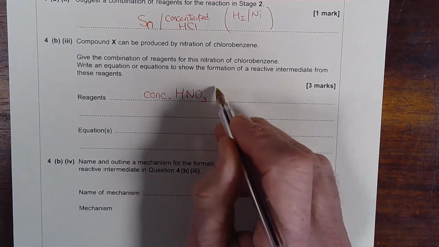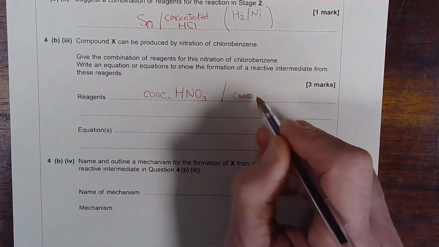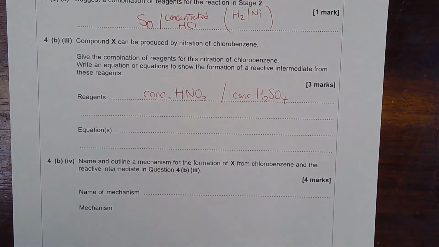You must also write that the other reagent would be concentrated sulfuric acid. No reason for you to put the aq sign in or indeed to expand upon that.